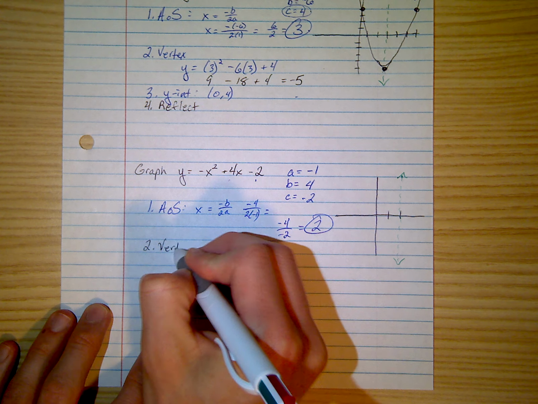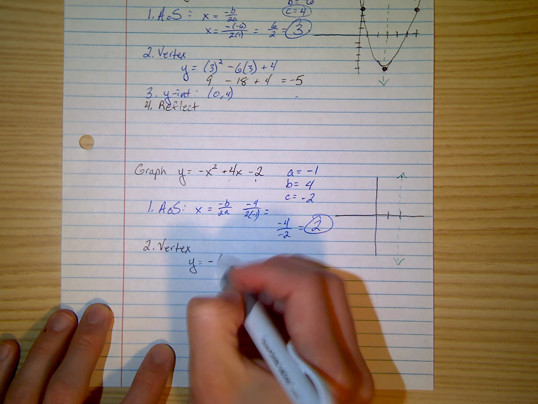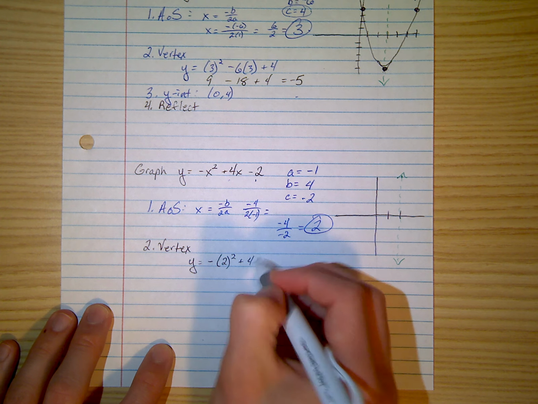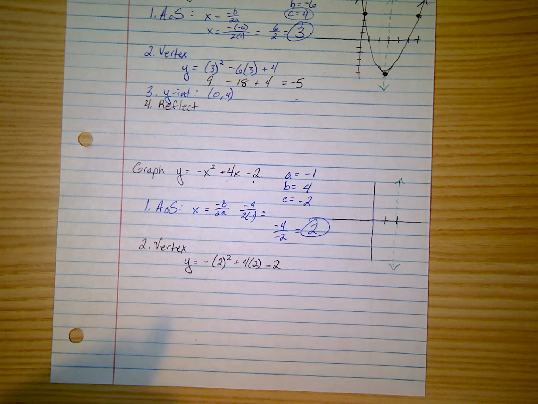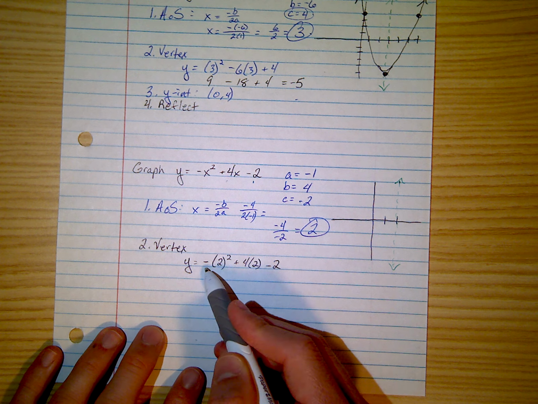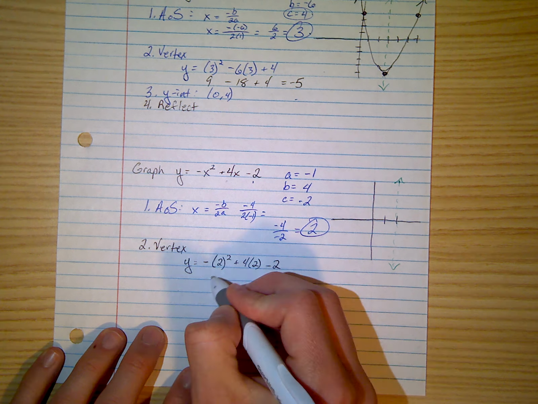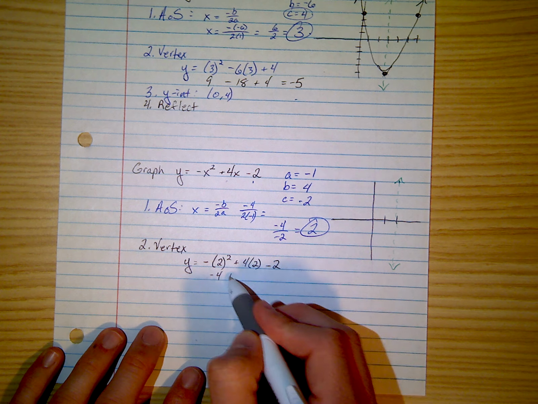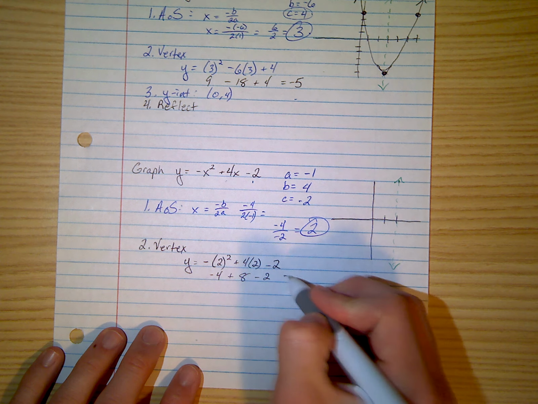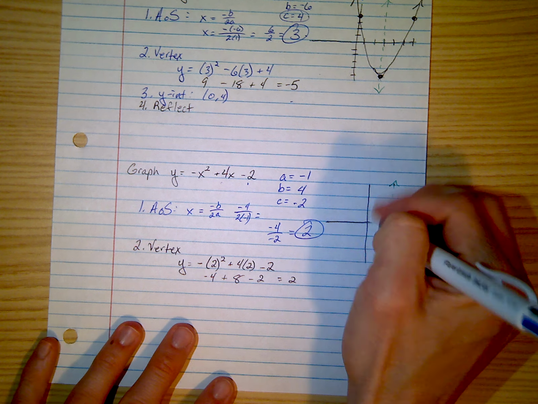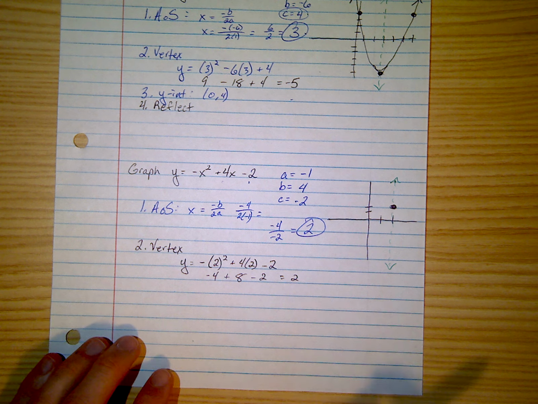Step 2, find the vertex. You plug this number in. So y is equal to negative 2 squared plus 4 times 2 minus 2. Again, follow your order of operations. Don't be silly. You square the 2 first and then you make it negative. It's not negative 2 squared. It's 2 squared and then negative. So this is negative 4 plus 8 minus 2. So negative 4 plus 8 is positive 4 minus 2 is just 2. Okay, so on the axis of symmetry, your vertex is 2.